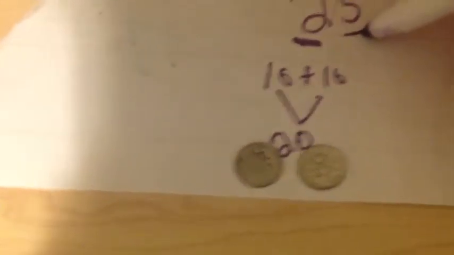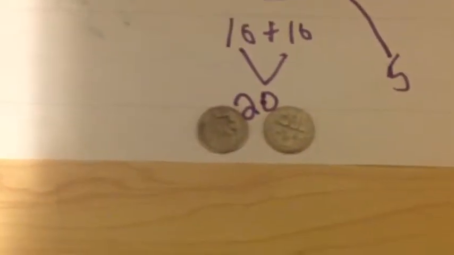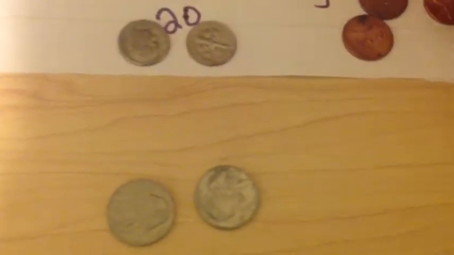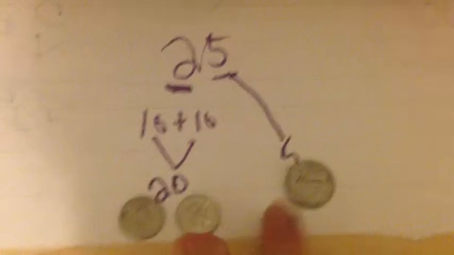So we've done that, and then we know that 5 is in what place value? It's in the ones, and that equals just 5. 5 ones, which is equal to 5 pennies, right? 5 ones, or we could say a nickel. If we wanted to exchange that for a nickel, we could do that. We could get rid of those 5 pennies, and we could say it's equal to 1 nickel.